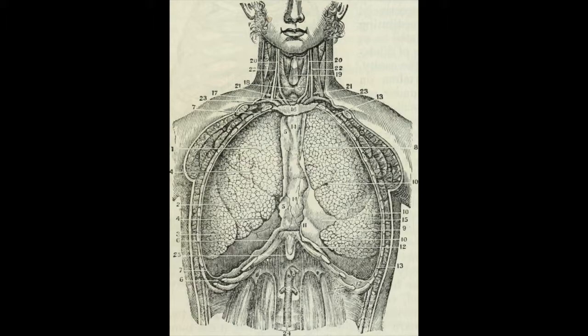Scattered cuboidal cells secrete surfactant and antimicrobial proteins. The majority of your lungs' volume comes from your approximately 300 million alveoli. Remember to take slow, deep, relaxed breaths.